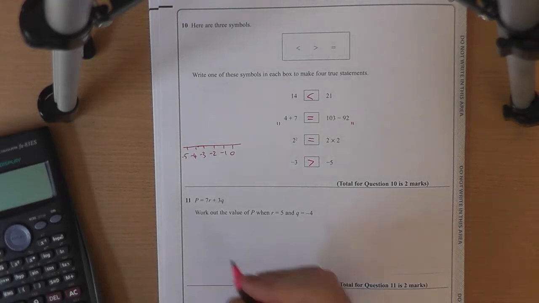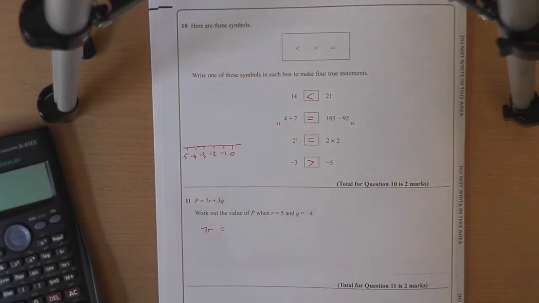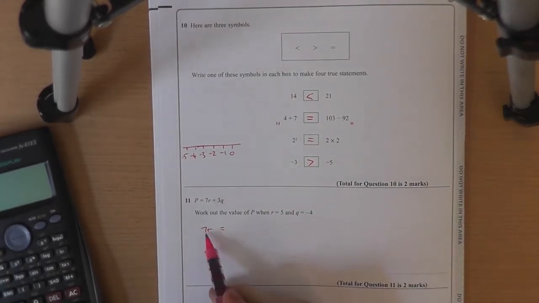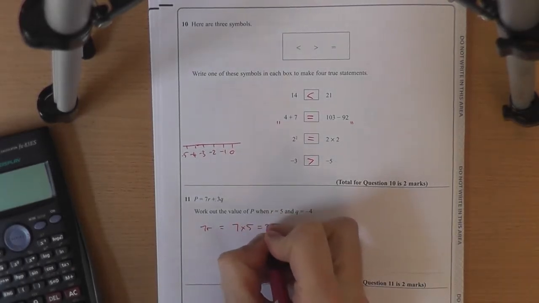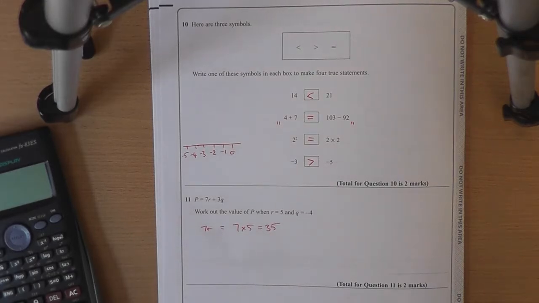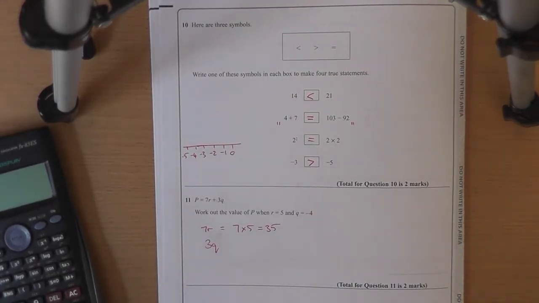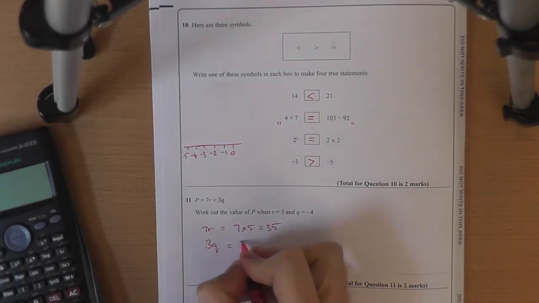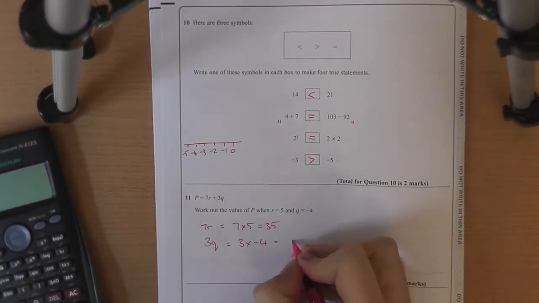We could take this one step at a time. So first of all, we could work out the 7r. Well, if r is 5, then 7r is 7 lots of r. There is a times hidden in between the 7 and the r, so we need 7 times 5, which is 35. The 3q now. Well, if q is minus 4, 3q is 3 lots of q, so 3 times the minus 4. 3 times minus 4. Well, 3 times 4 is 12.